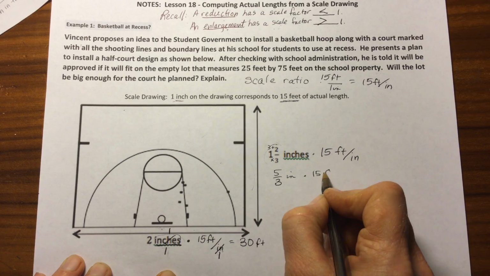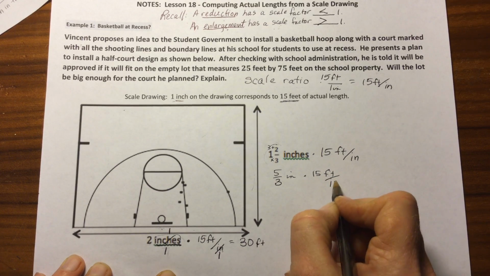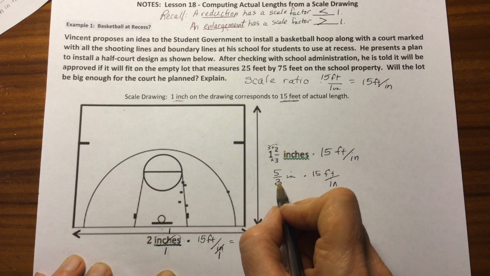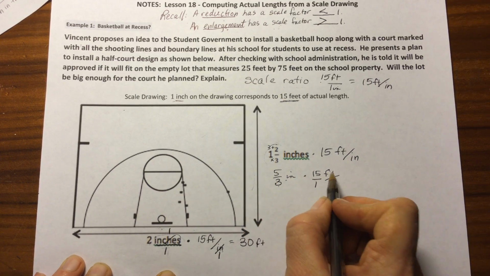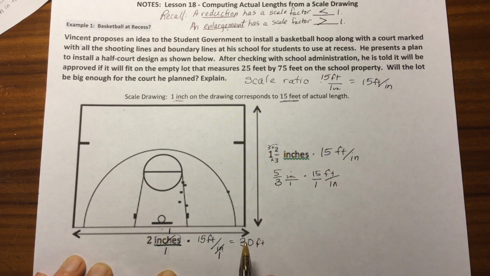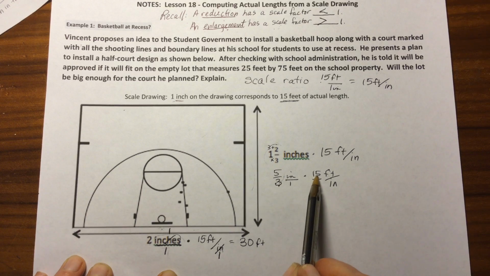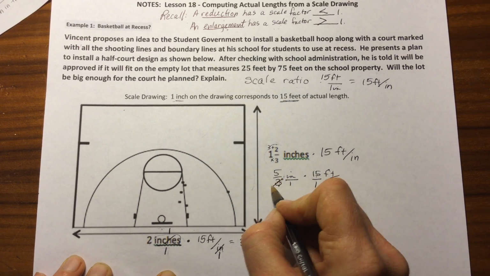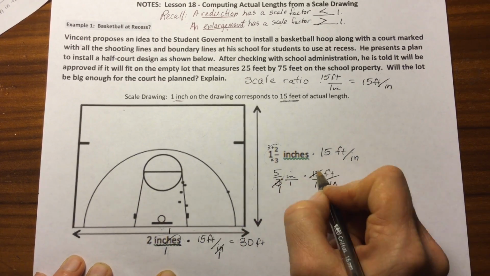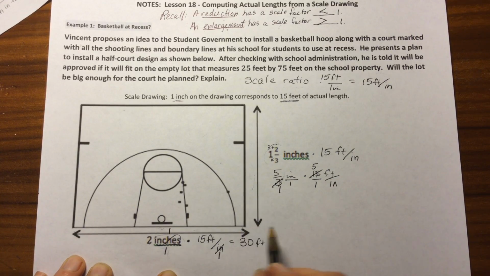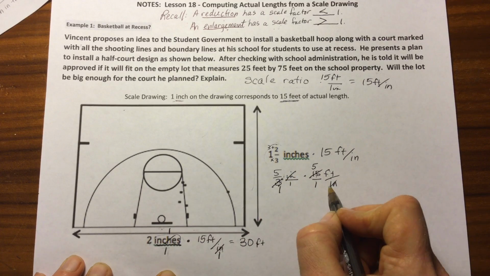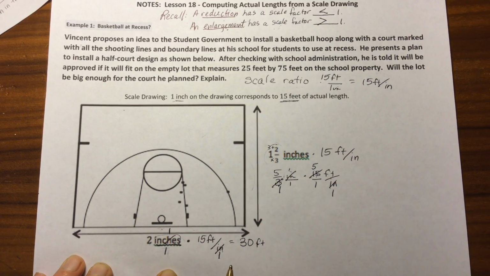Times 15 feet per inch. So now I've got 5 over 3, well, I can make 15 over 1. And I've got inches and feet over inches, so I can make inches over 1. Well, let's look at the numbers first. I've got a 3 in the denominator, and I can divide out a common factor. So divide the 3 out there, common factor of 3 here. So 15 divided by 3 is 5. Now I can divide out an inch here and an inch here, so I've got 1 and 1.